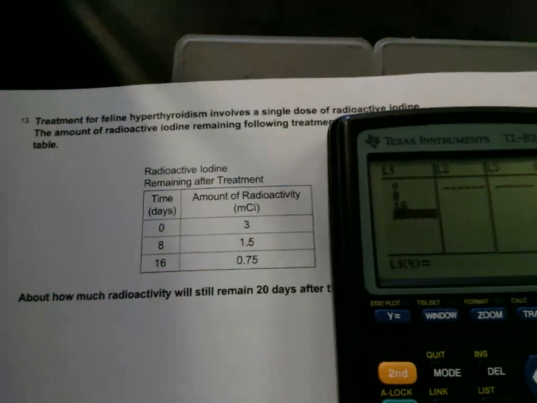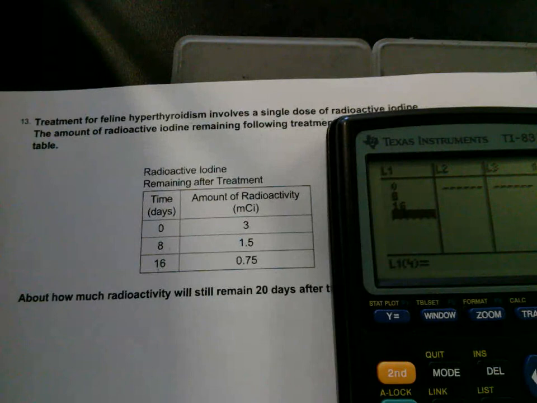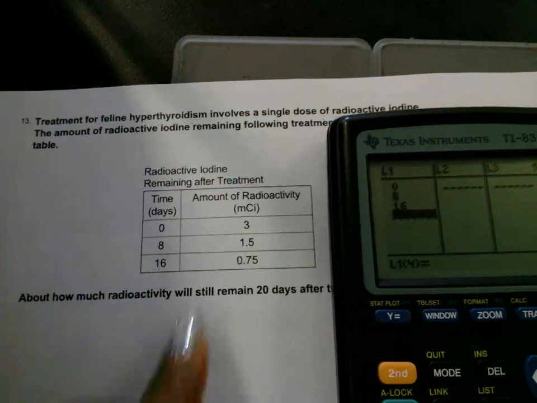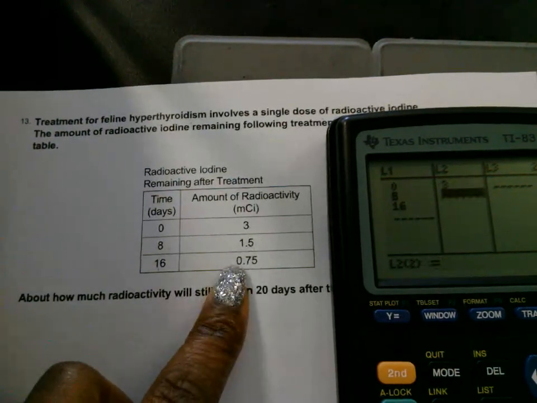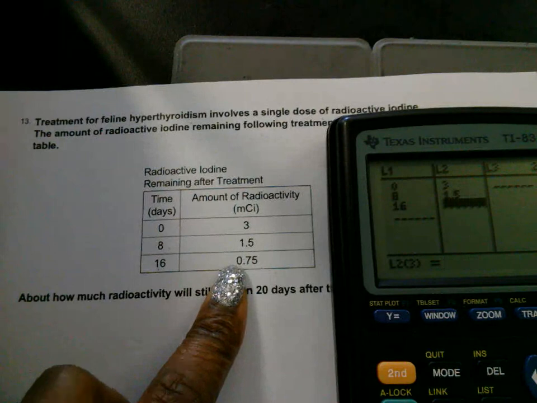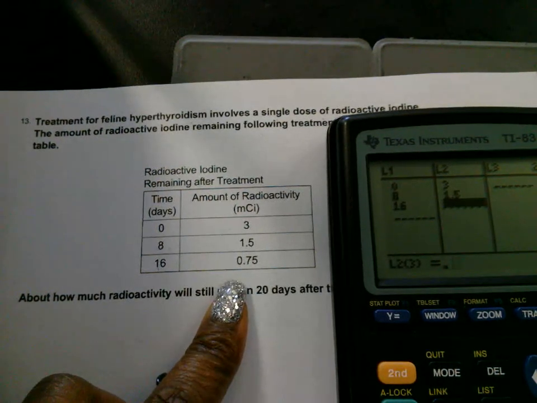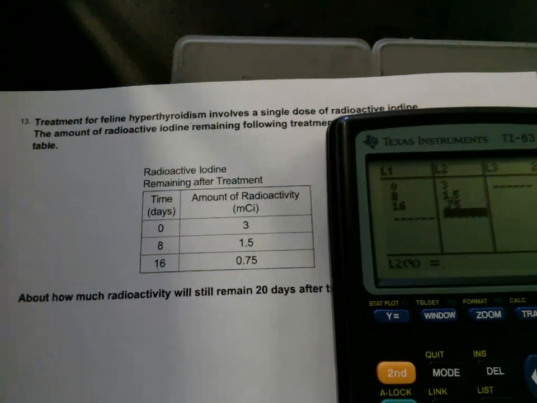Please make sure you type it in so you'll know how to do this for your test. Come on, type it in. Raise your hand if you're still typing before I move to exponential reg. Okay, go ahead. I'll pause.